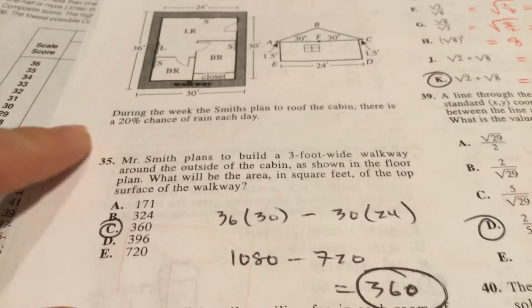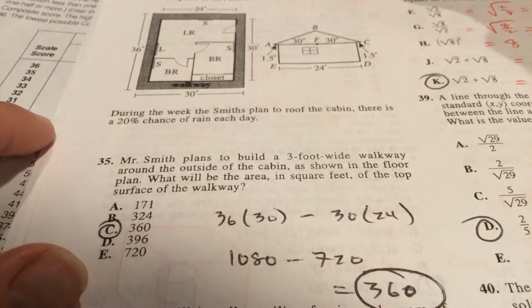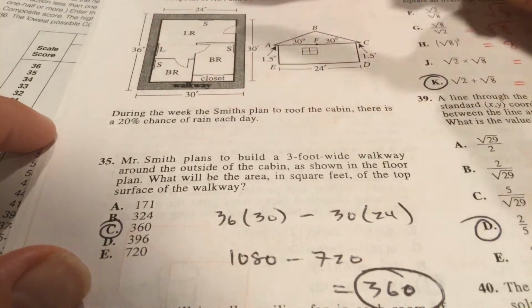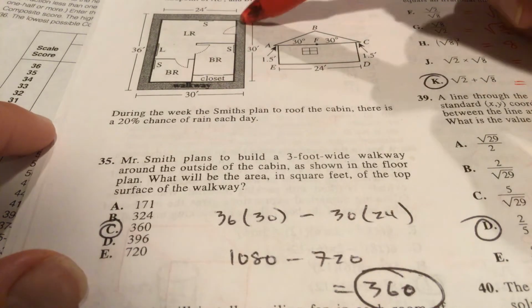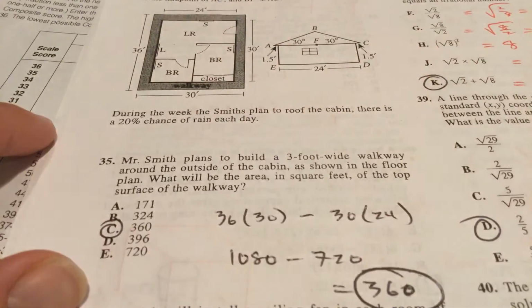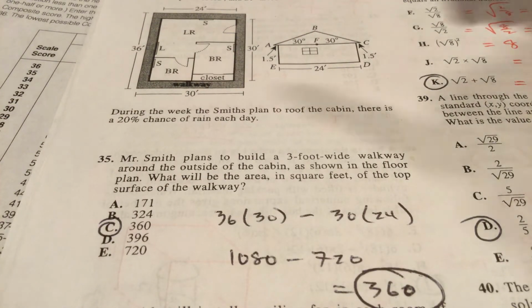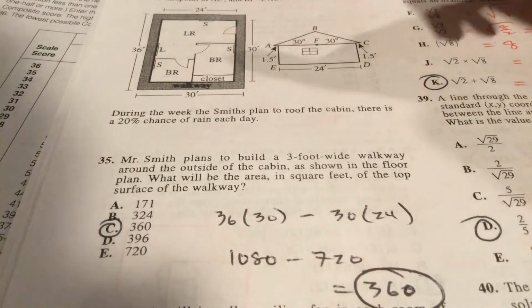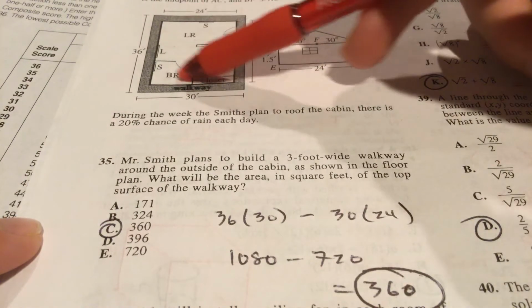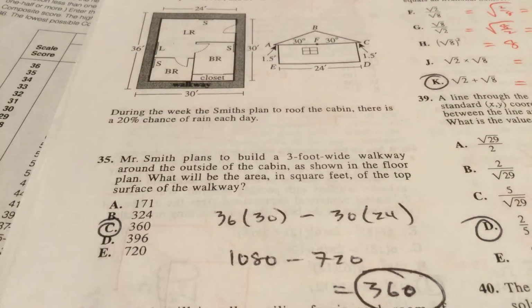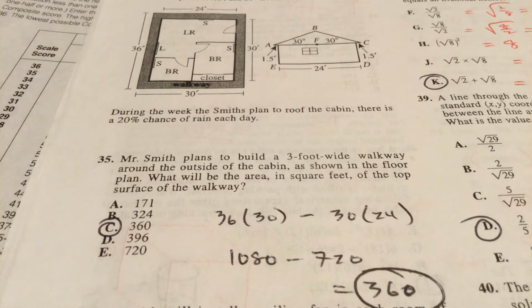So what you're going to do is I can figure out the area of the entire outside. It is what? No, be careful. So the whole thing is 30. Whole thing here is 36. So 36 times 30 minus, I want to subtract this white part here, which is 30 by 24. So the white part has an area of 720. The whole outside here, this whole part has an area of 1080. So subtract the 2, 360 is the area of the walkway.